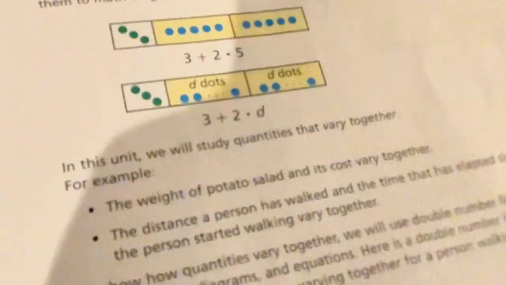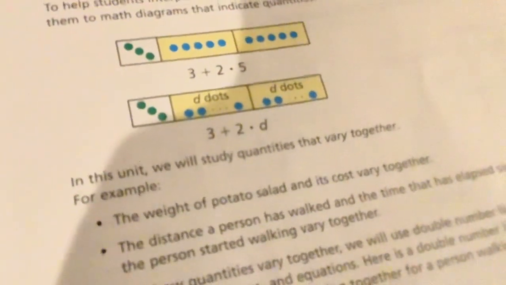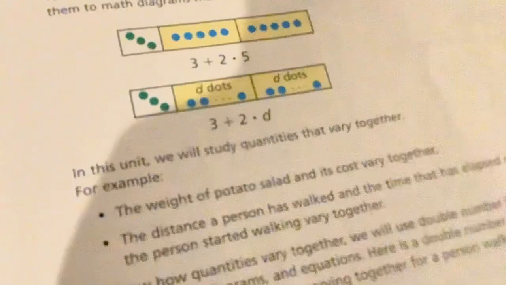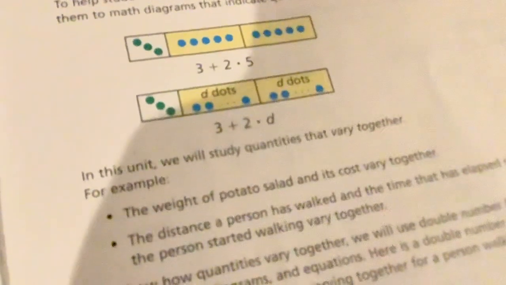So yes, but we could also represent quantities with variables, like 3 plus 2 times d. D dots, like whatever number d is, we always know it's 2 of them, because it's 3 plus 2 times d, because it's 2 of the d dots group, but there's still 3 there, because it's 3.